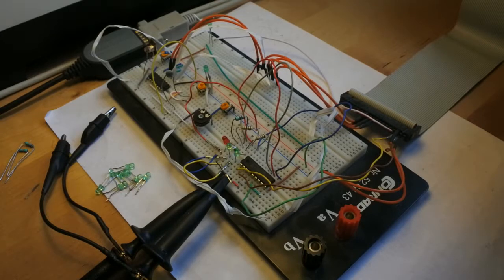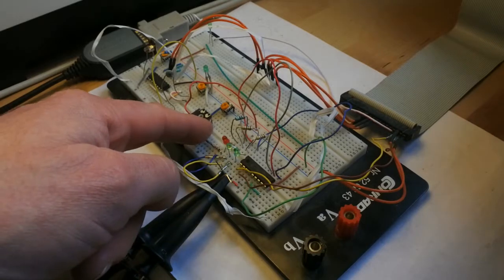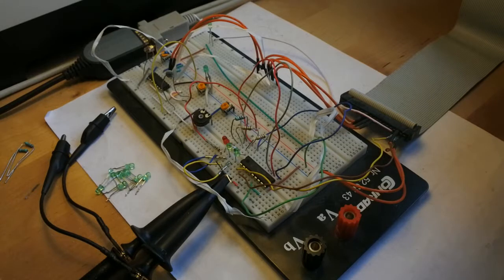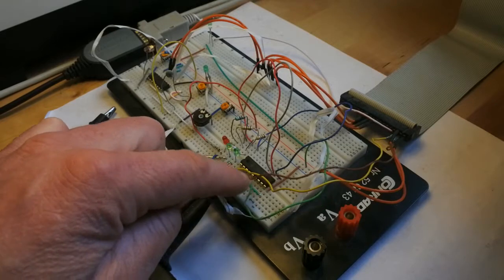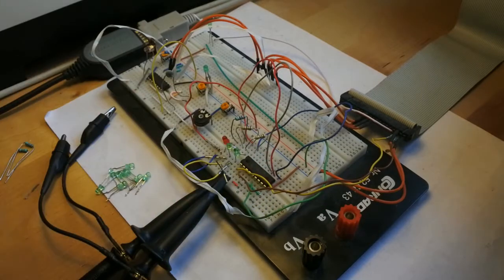What else? Well, make all, put all 8 intended LEDs there and see how it works. So I have to fill up all address lines, and that's all that I can do.